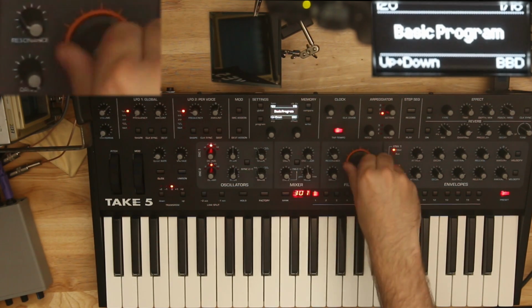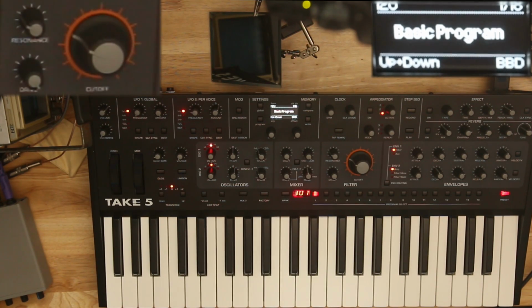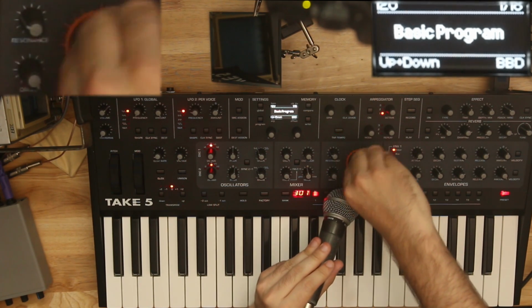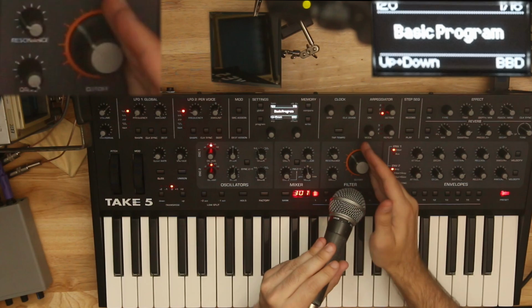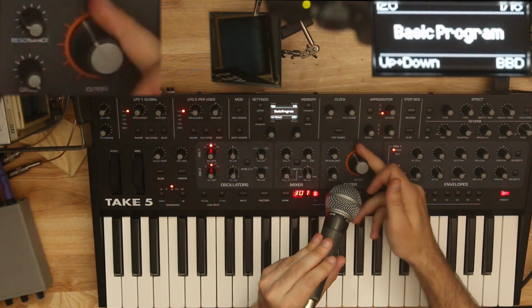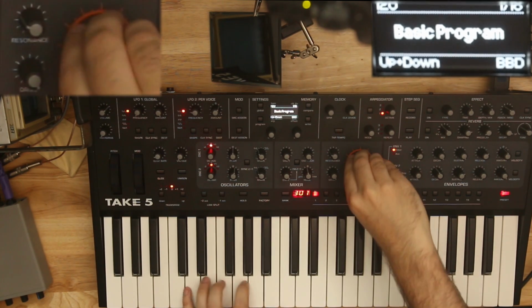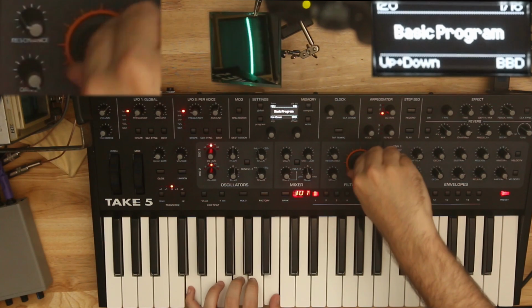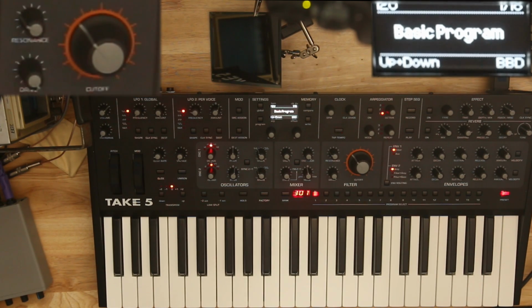You guys hear that? I got a little squeak in my filter knob. I might have to lubricate that. I've been cranking it too much.